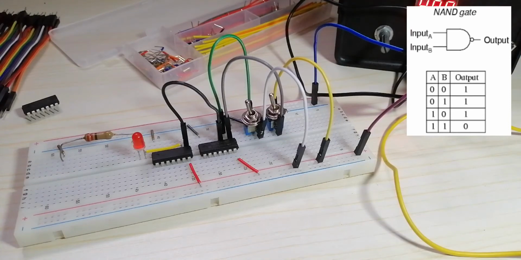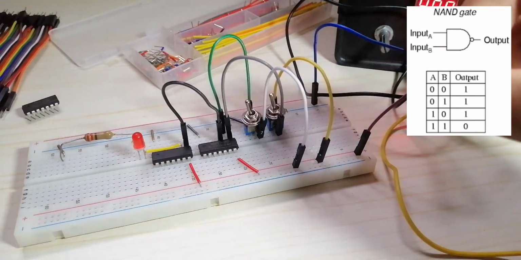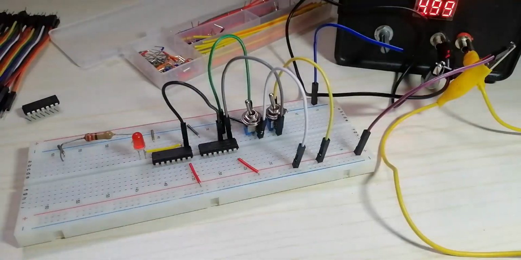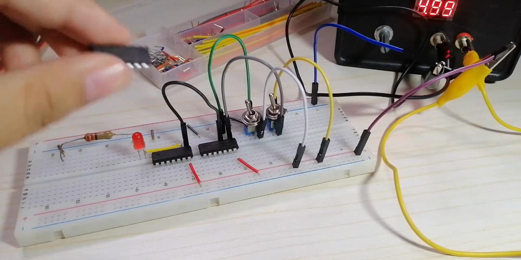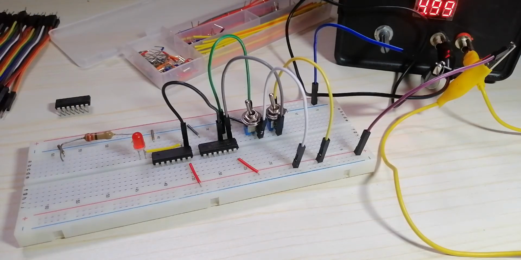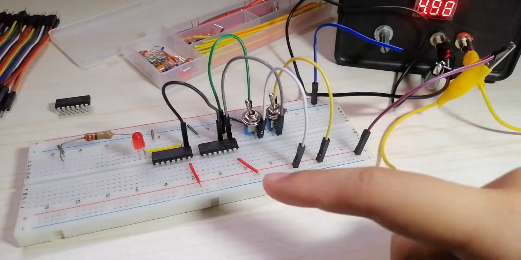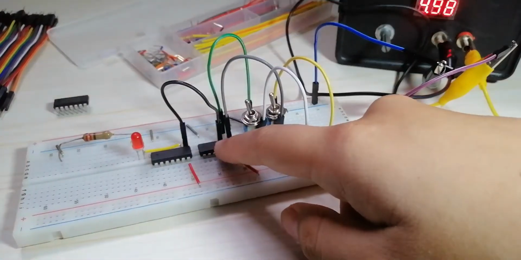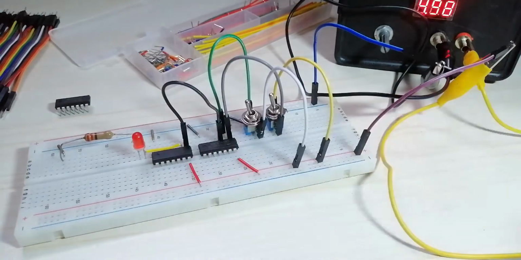Like what happened in the NAND gate, which is the one IC here. It is similar to this one because the construction of our AND gate and NOT gate is also the complementation in the NAND gate.